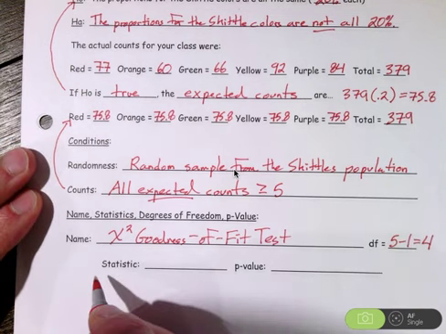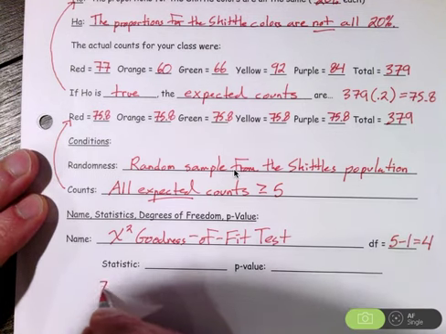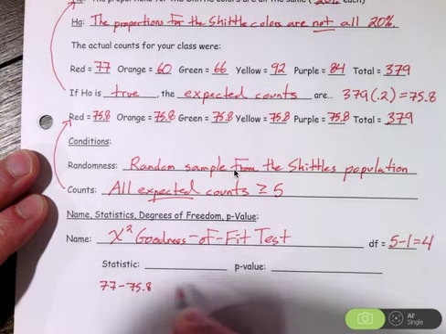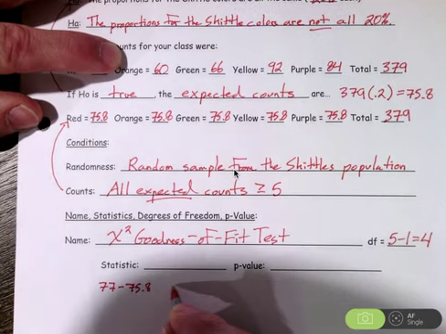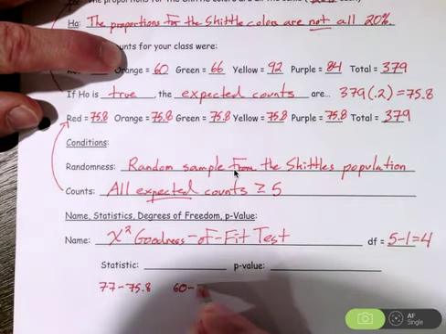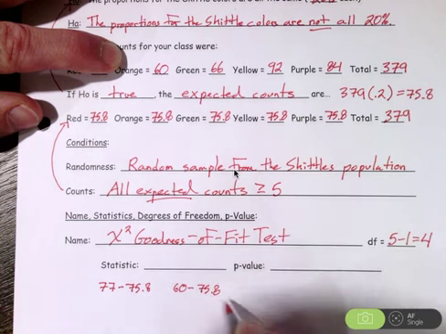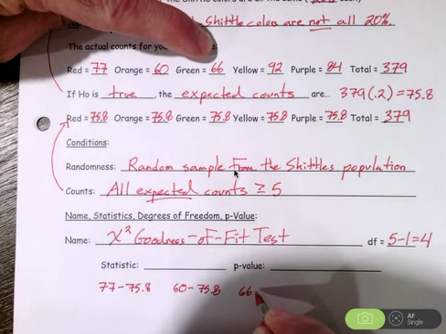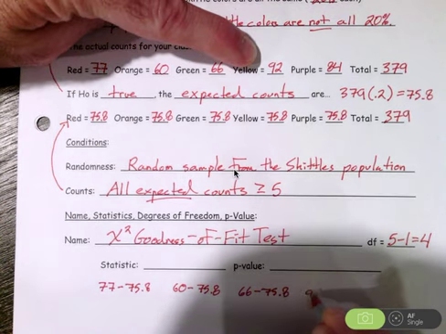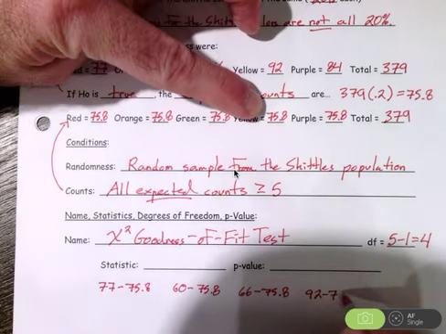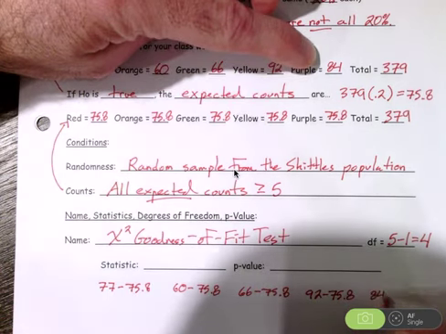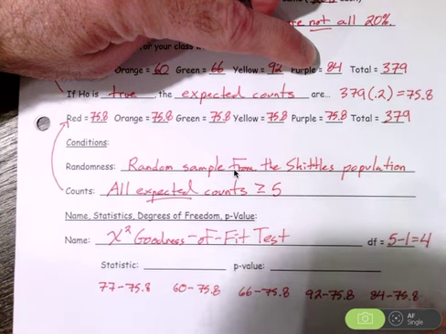For the red Skittles, the observed count is 77, the expected count is 75.8. For the orange Skittles, the observed count is 60, the expected count is 75.8. The expecteds will always be 75.8 in this example. For green, 66 is observed, 75.8 was expected. For yellow, 92 observed, 75.8 expected. And then for purple, 84 observed, 75.8 expected.